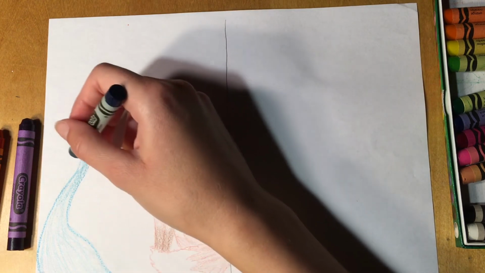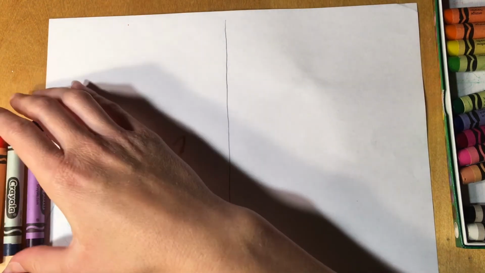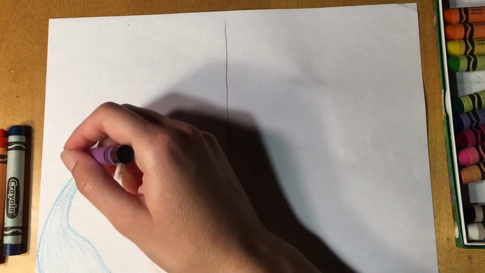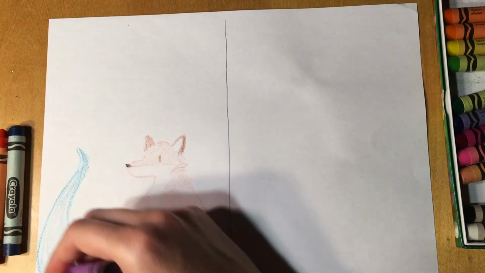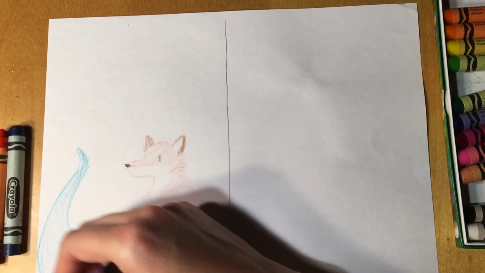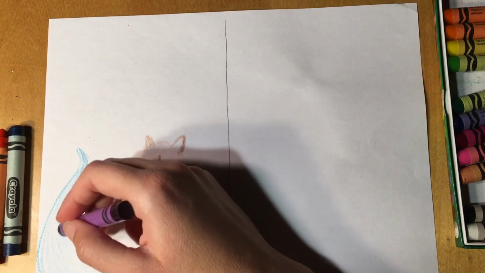Very light in my high key side. I think I'll add a little bit of that purple that I picked up into the water. Just because I want to. But I'm still keeping it very, very light.